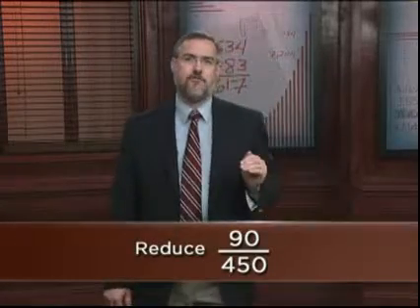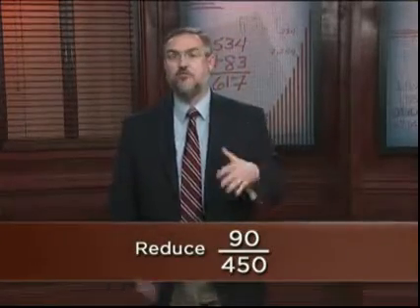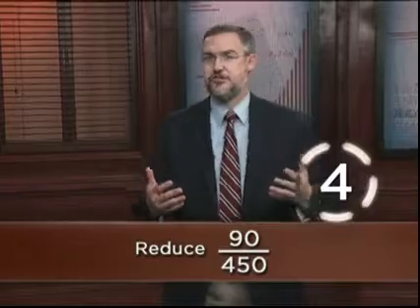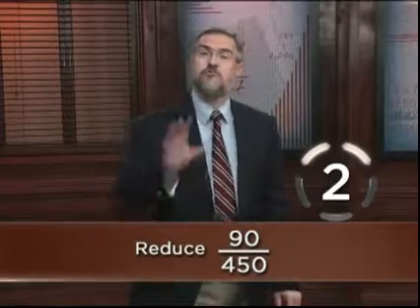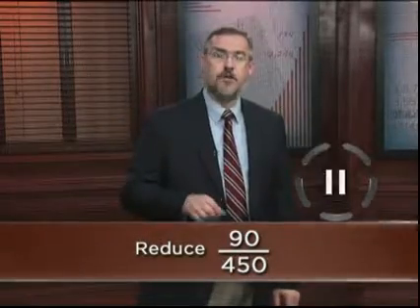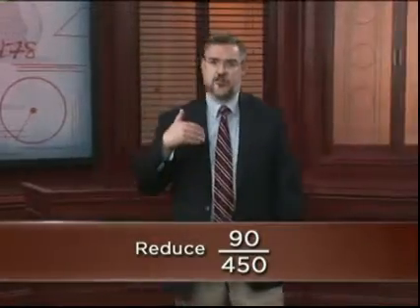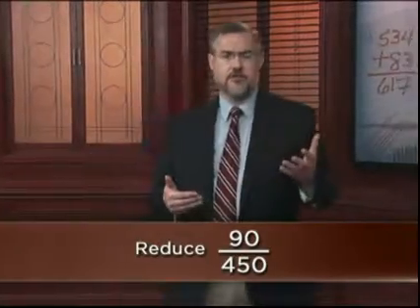Let's reduce the fraction 90 over 450 into reduced terms, or lowest terms. If you think you can do this one on your own, give it a try. All right, the key here is to start looking for common factors in the numerator and the denominator and to divide them out of both of the numbers.